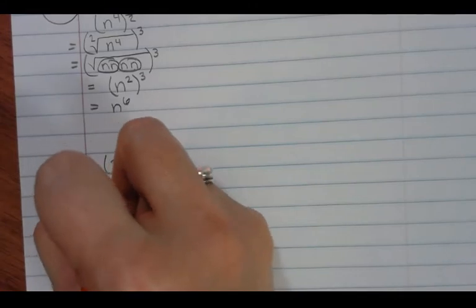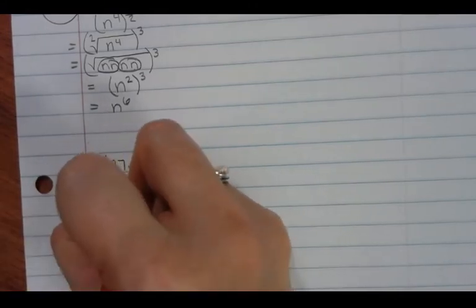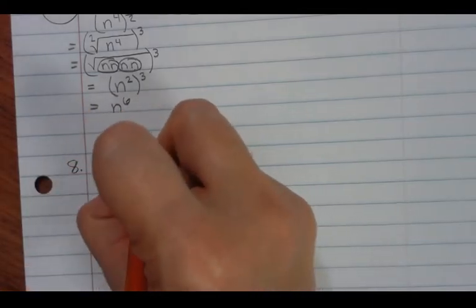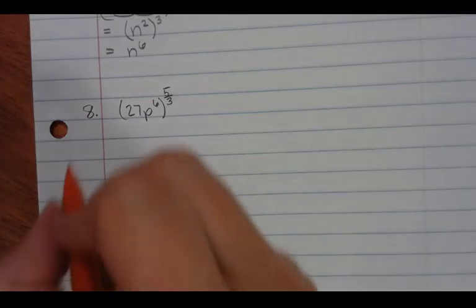Let's look at one more example. Number 8. We have 27 p to the 6, and all of that is raised to the 5/3 power. So again, this is a problem I'm going to show you being worked 2 separate ways. And of course, you just pick the one that works best for you. So let's first start with what we've learned with this lesson, that fractional exponent change to the radical form.